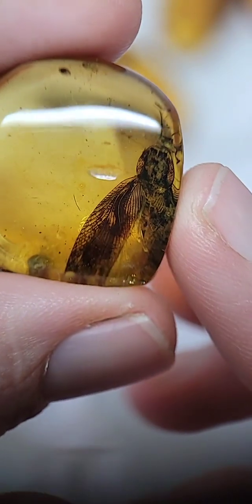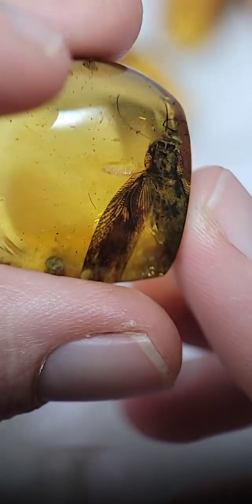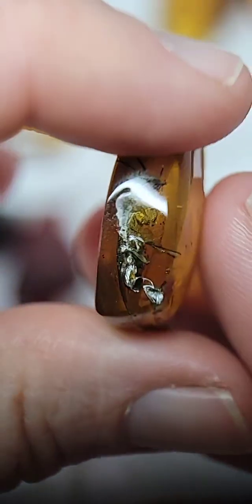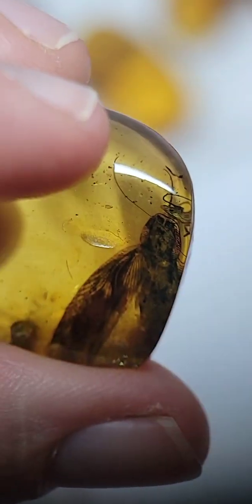Grecovision, congratulations. This one's going to you. My gosh. Let's see that neck again. Let's see the neck. Oh, look at that. Man, you can see it clear.